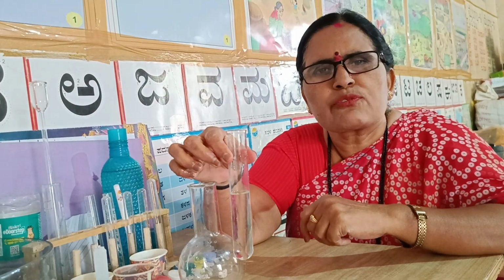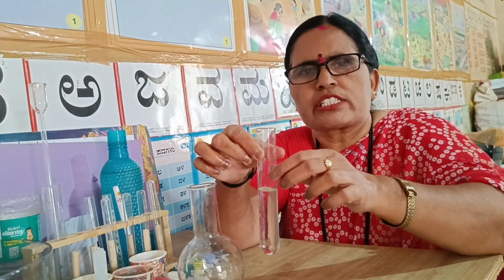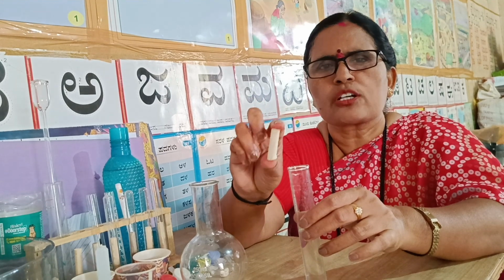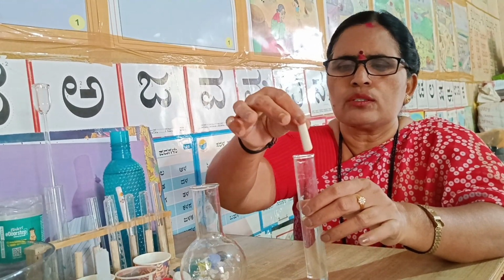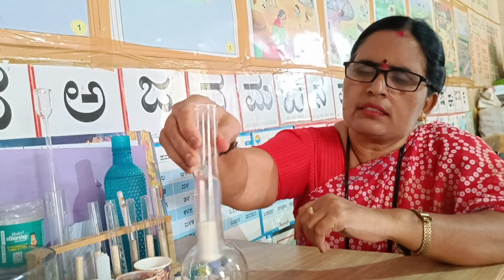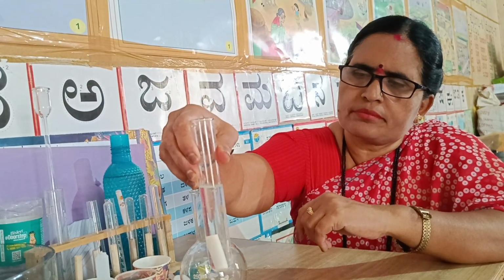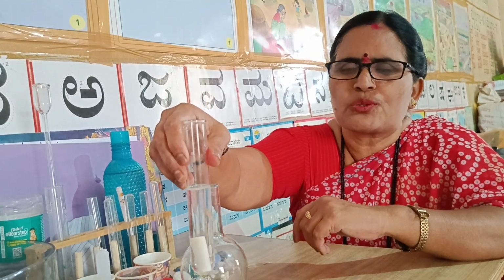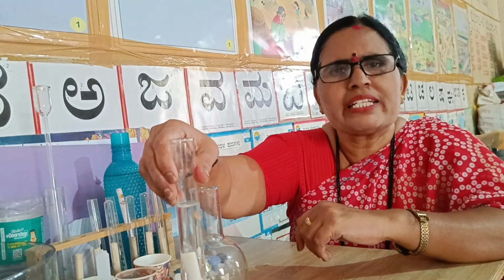Let's see what happens when we put the chalk in the water. So this is a chalk pencil. I am going to put this in the water. Let's see if it is getting dissolved. Do you find any changes? No. So chalk is not soluble in water.